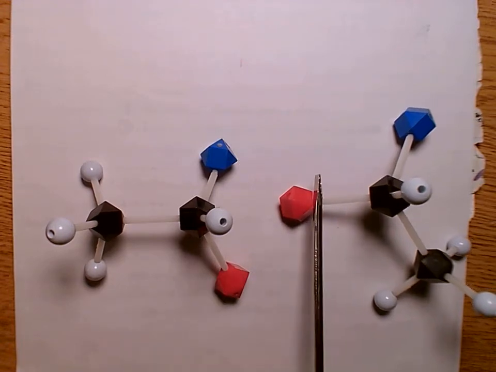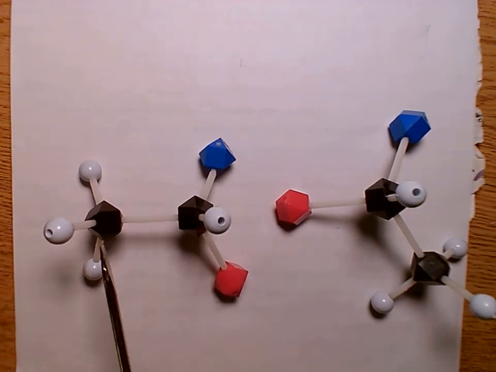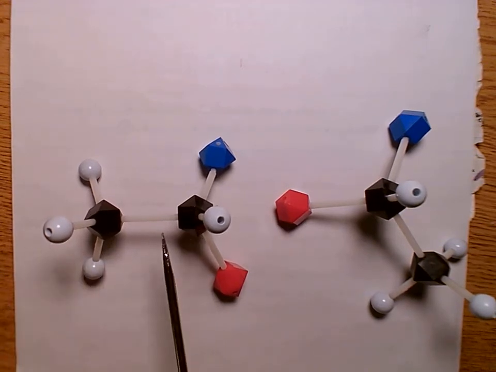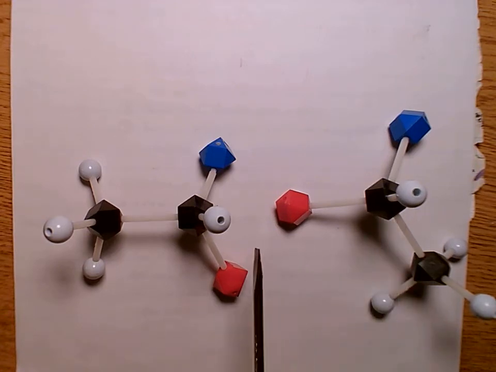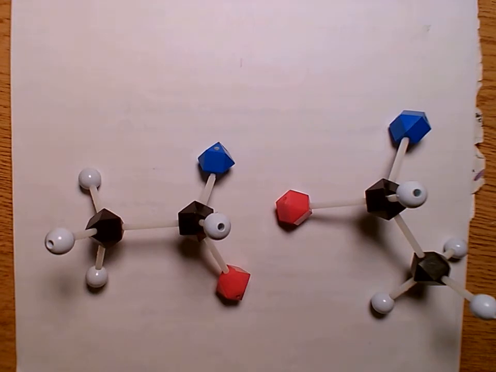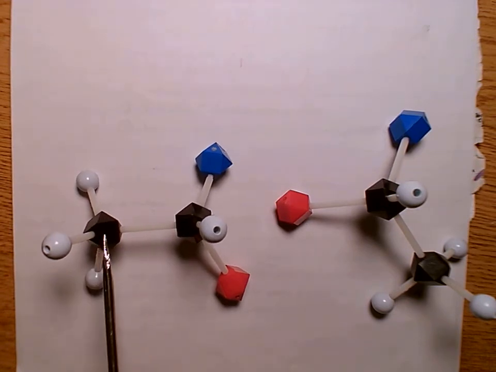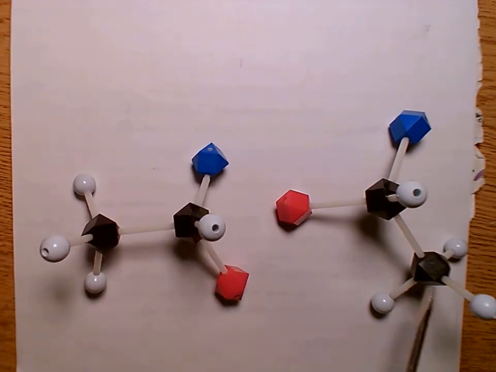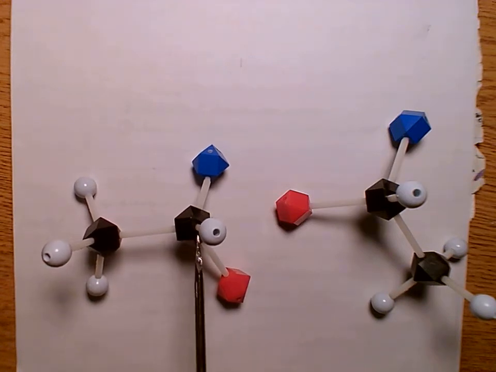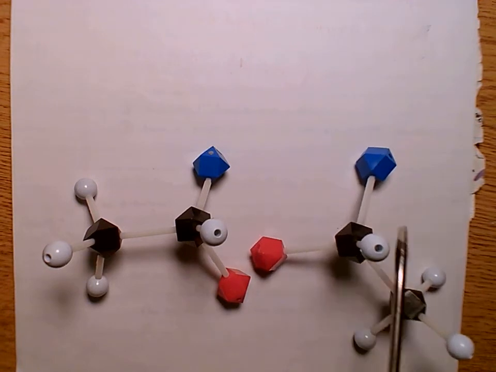So these two have the same formula. Two carbons, 1, 2, 3, 4 hydrogens, a blue and a red. Two carbons, 4 hydrogens, a blue and a red. Same formula, so they are isomers of each other. The difference between this and other isomers we've looked at is that it's the same connectivity. This has a methyl group, a CH3, here's a CH3, same connectivity. The methyl here is bonded to this carbon. This methyl is bonded to this carbon.